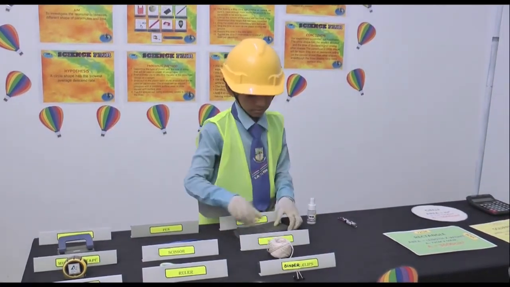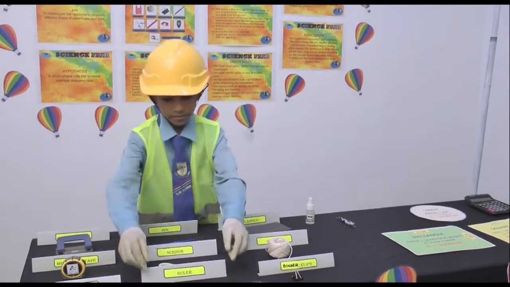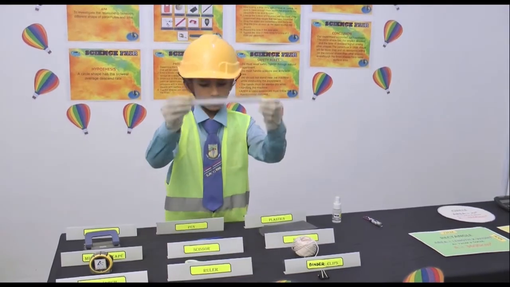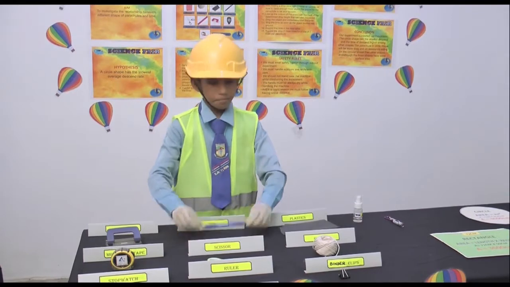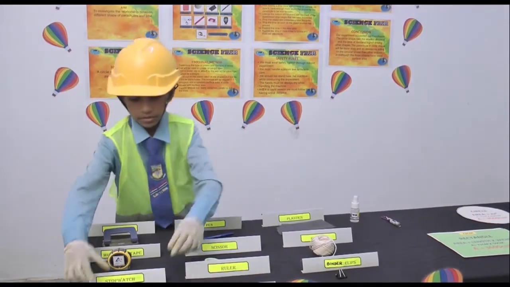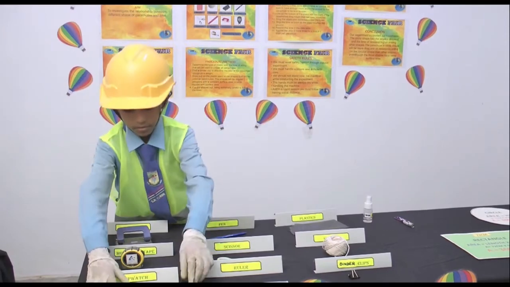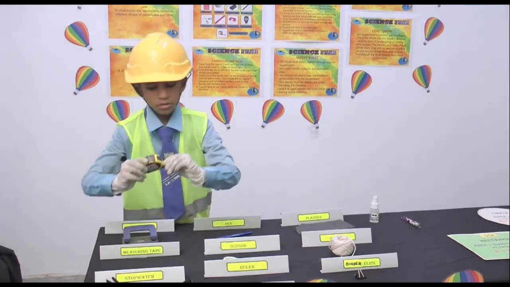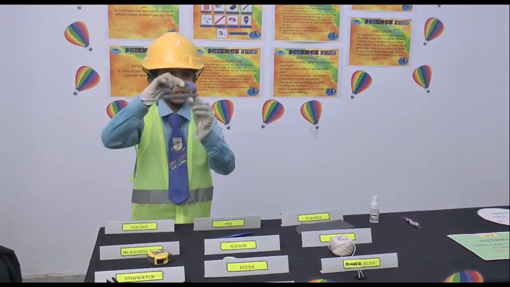The materials are binder clip, strings, and plastic. Now, apparatus: ruler, scissor, pen, stopwatch, measuring tape, and puncher.